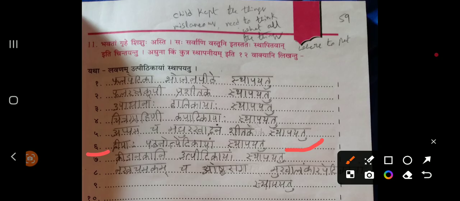And it has to be kept in a cupboard or it has to be kept in a bedroom, like this. You can create simple sentences. So that's what the scenario is. The scenario is your child kept a few things miscellaneously in your home and you need to think what all the things you need to keep where. That is what you need to think and fill this exercise.